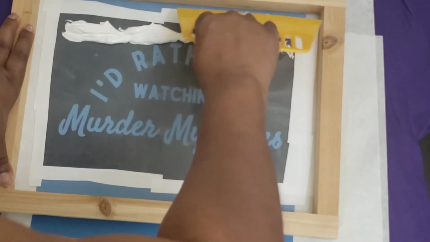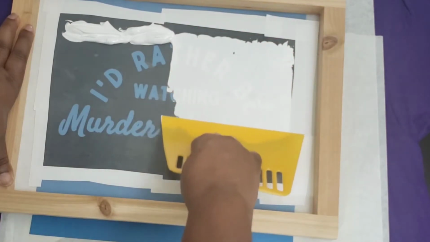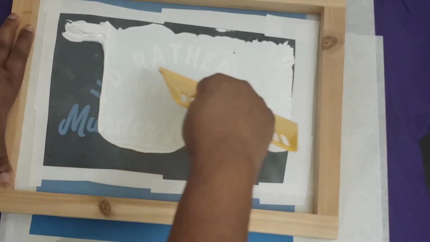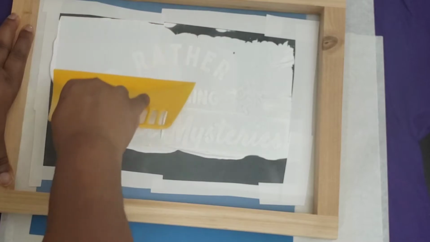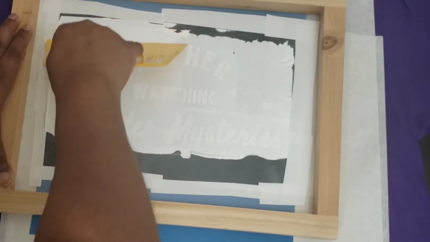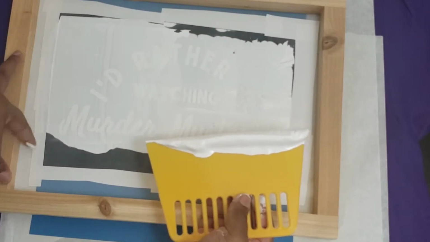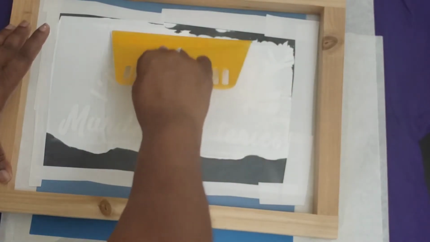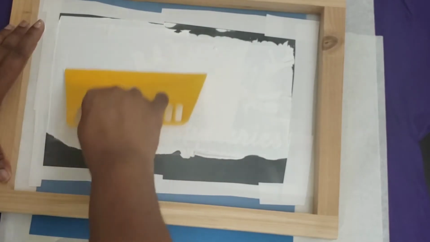And then I'm just going to take my paint and drag it. And again, I'm trying not to go past the edge. Over here I went a little bit past that. If that was on my shirt, it would have gone into my shirt. So I'm going to try to be mindful and not go past that section.